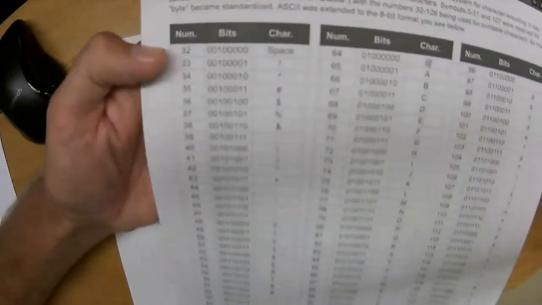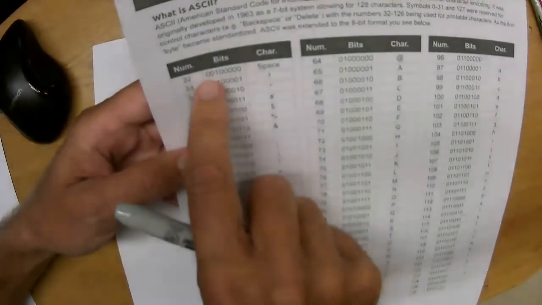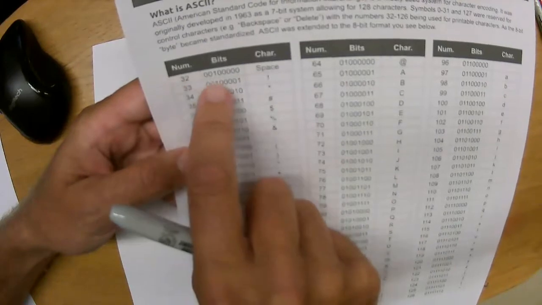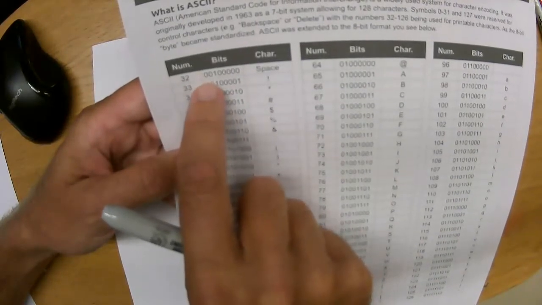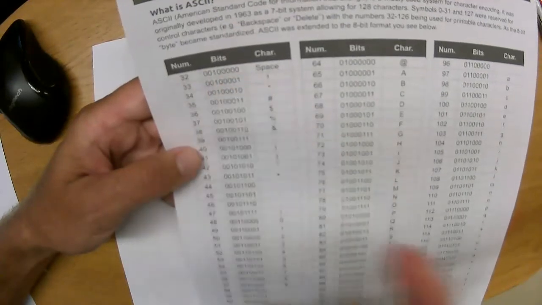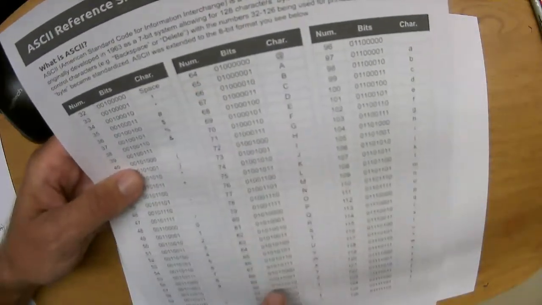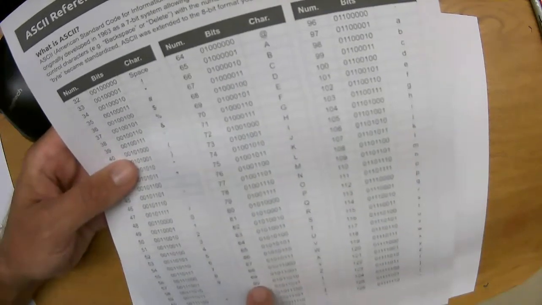So what this does, as you go through it, these are the typable characters, and character 32 is the space character, and I can see these are the bits. So if I wanted to send the space to somebody, I would set the wire to 0100000, and that would be the space character. And you can see over here, from 65 down to 90, that's where the capital letters are.